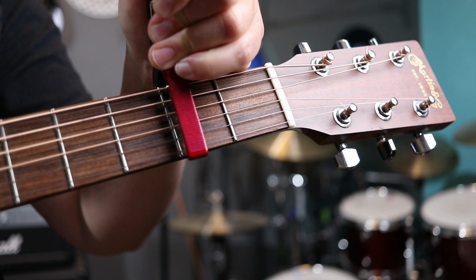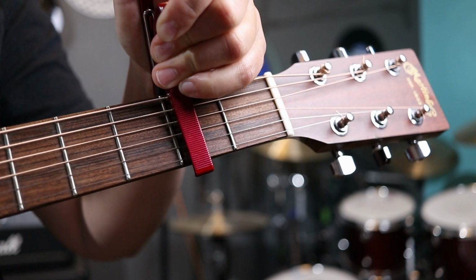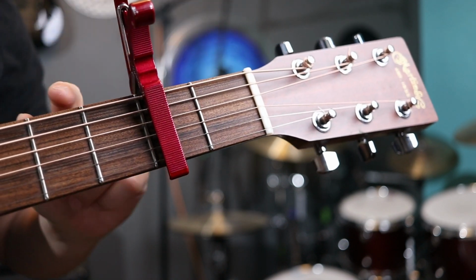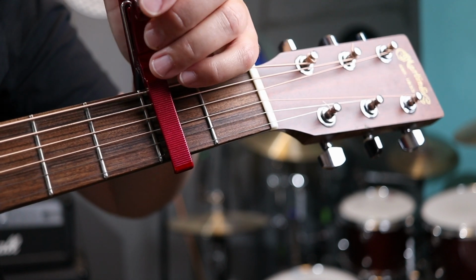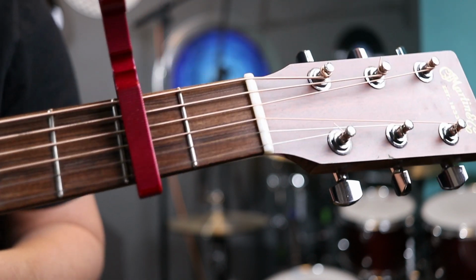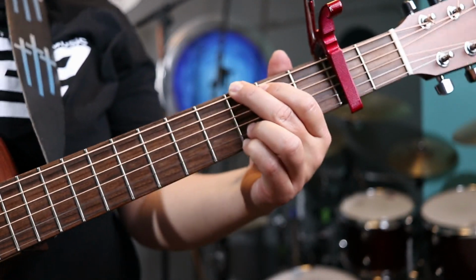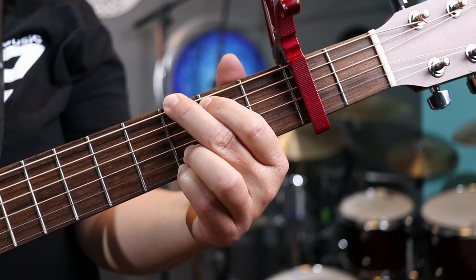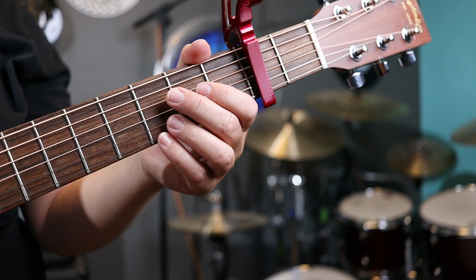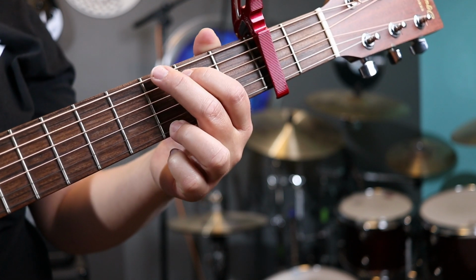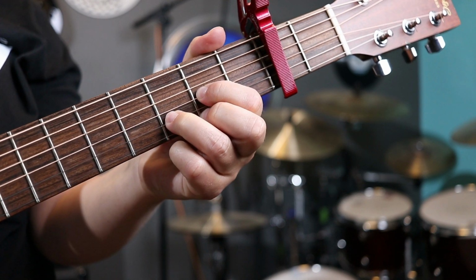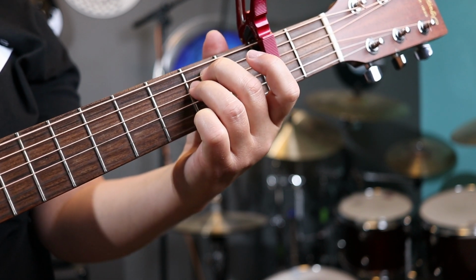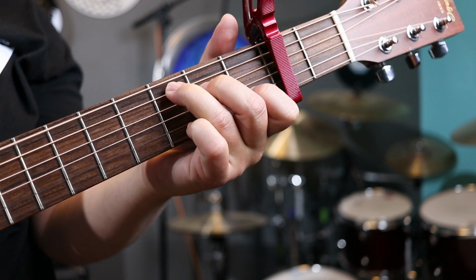When we put our capo on the 2nd fret, we're going to put it right behind the metal, not on the metal, and we're going to try to make it as straight as possible, parallel to the fret bar. That is capo 2, 2nd fret. Now that we're in capo 2, we just play our G, C, E minor, and D shapes like normal. And that's it. You're already playing in a new key.